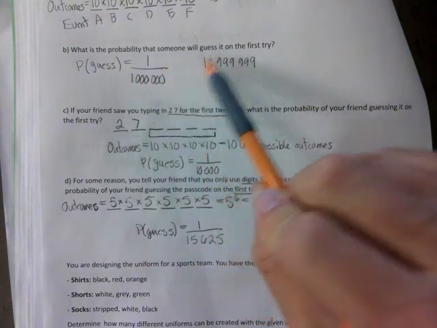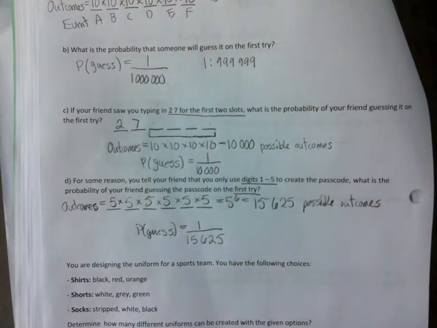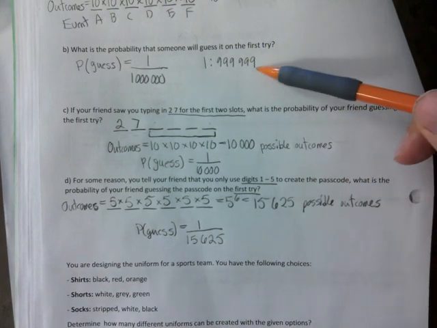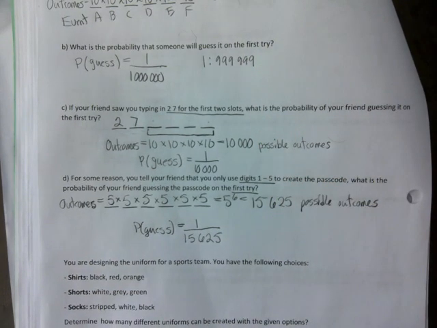When I ask which scenario, B, C, or D, is more likely, we want to know which one has the higher probability, and that's the one that's more likely.